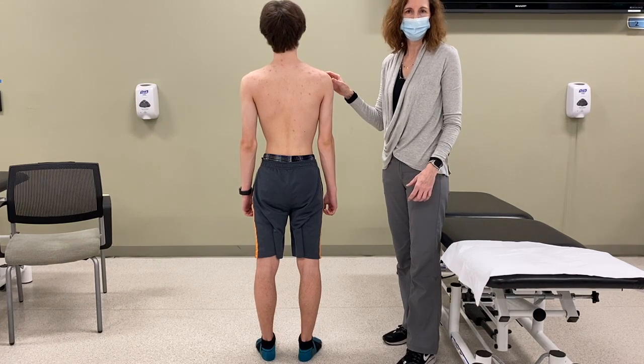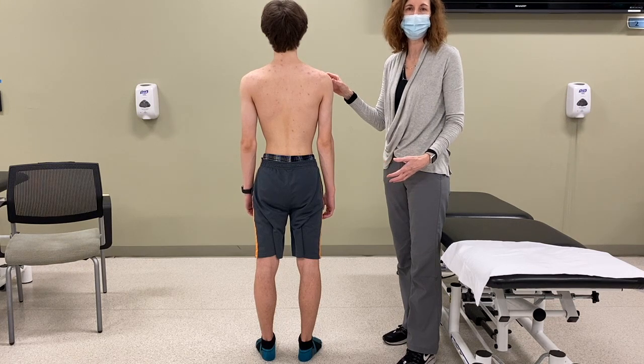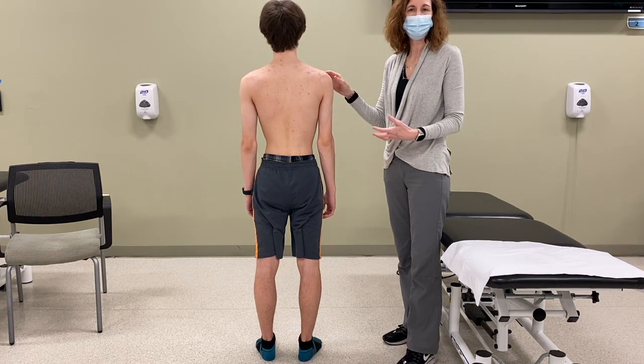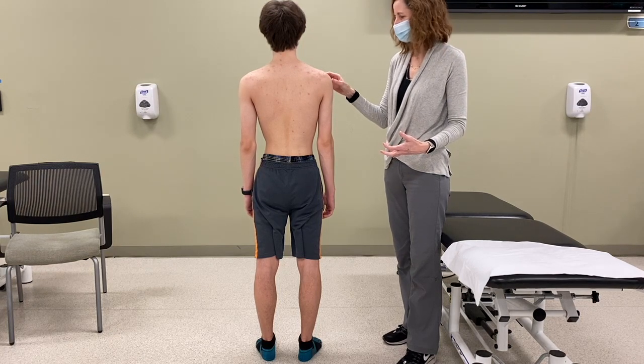So after the tests of function, we would move towards motion testing, and we want to see what the symptoms' response to movement is. So let's go through just the logistics of it first, and then we'll talk about what we're looking for, what it means, etc.